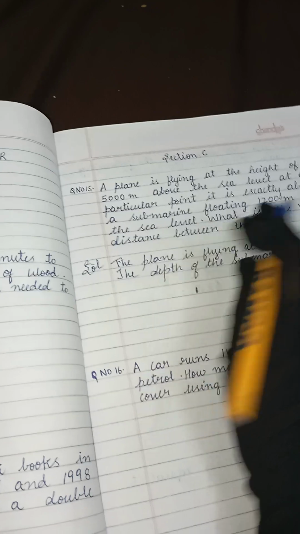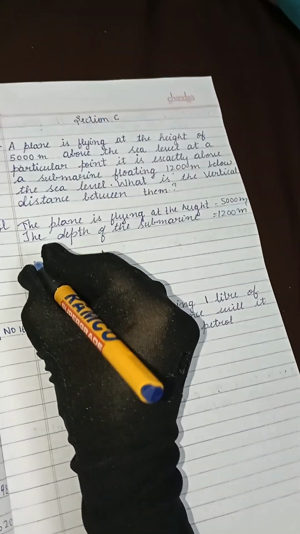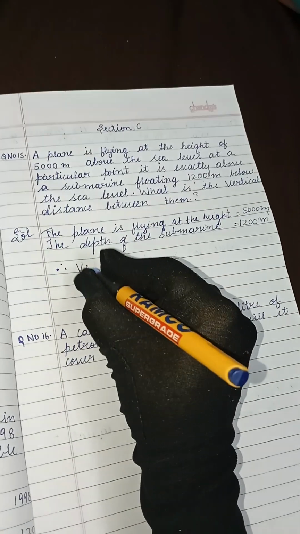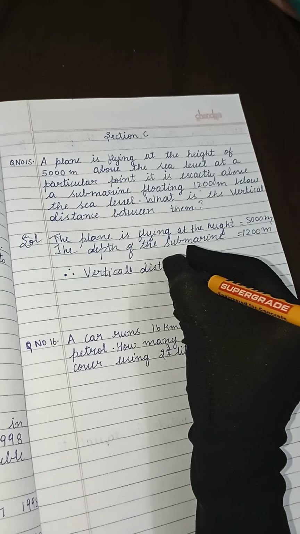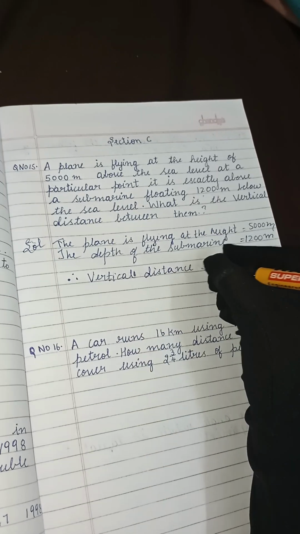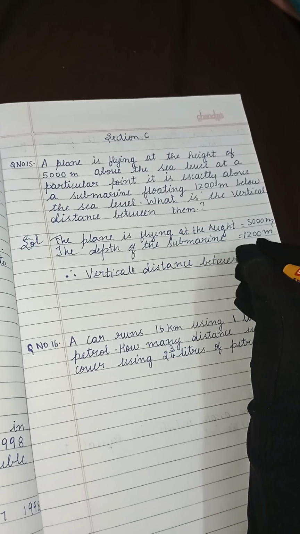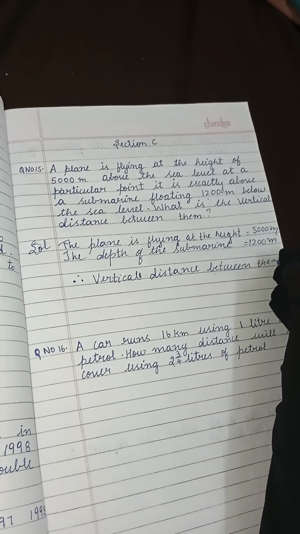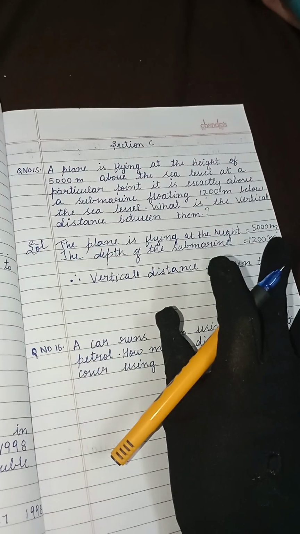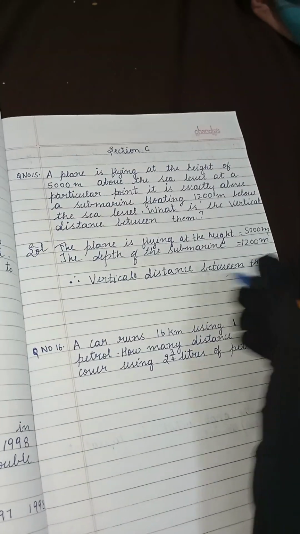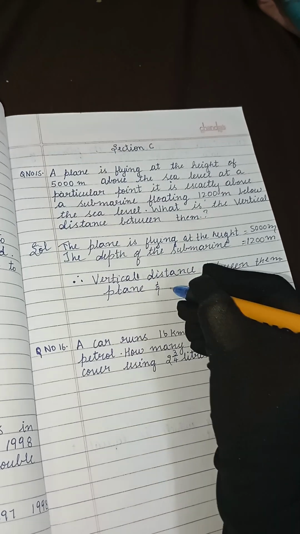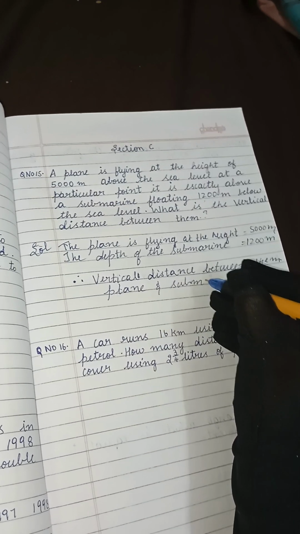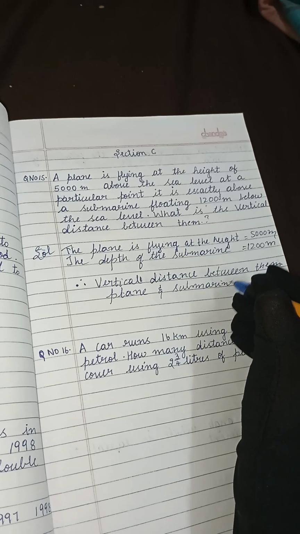Now we have to find the vertical distance between them. What is the vertical distance between them? So we have to find, therefore, the vertical distance between them. The vertical distance between them means what is it? Between the plane and submarine. What is the distance? Okay.